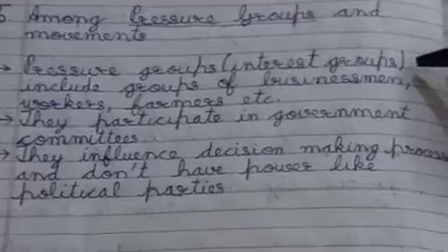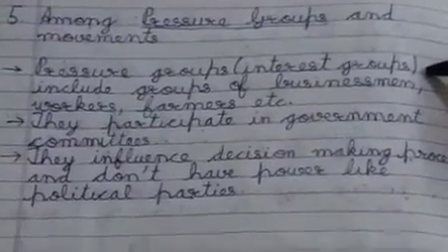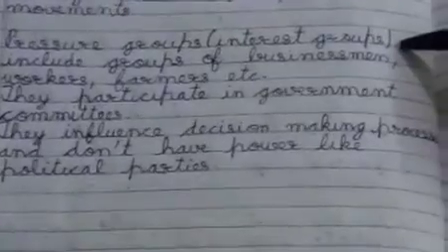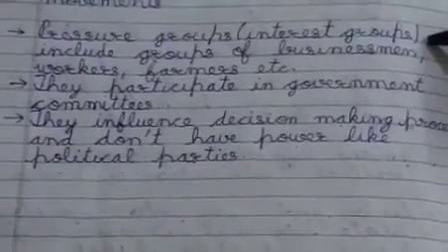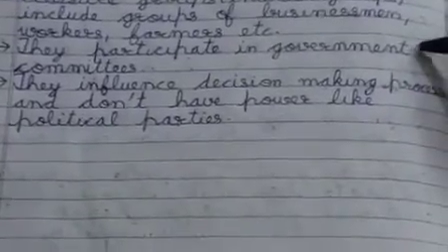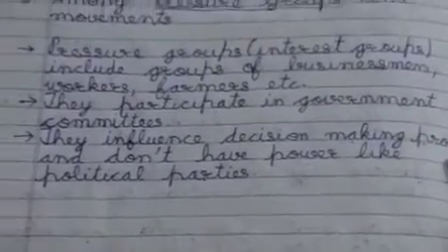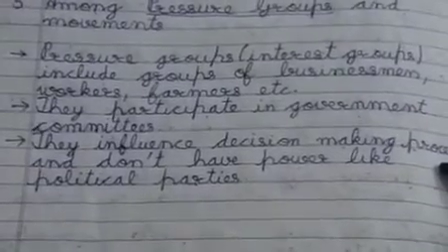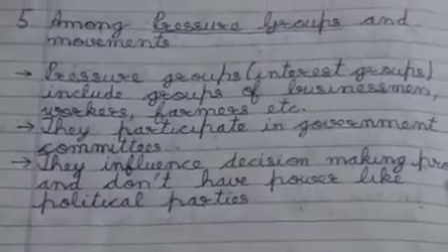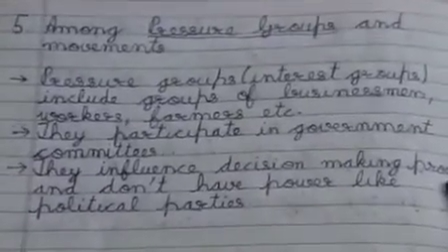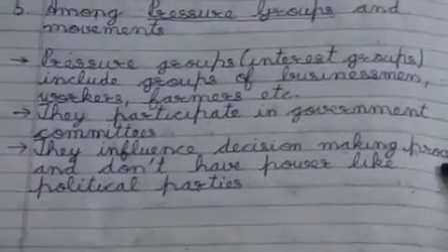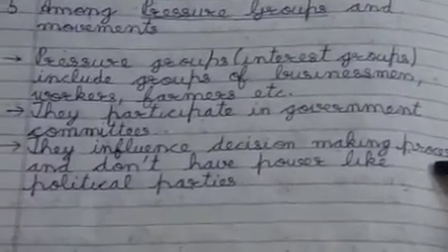Pressure groups or interest groups include groups of businessmen, workers, farmers, etc. They participate in governmental committees but do not compete in elections. They influence decision-making process but don't have power like the political parties because they don't participate in elections. They only indirectly participate in the governmental committees and decision-making of the government.